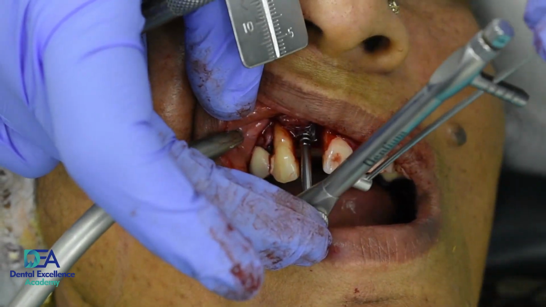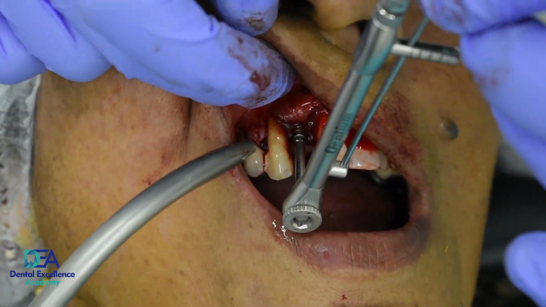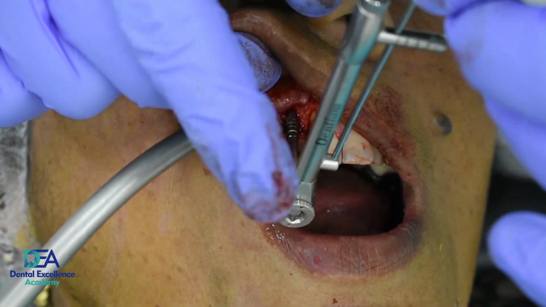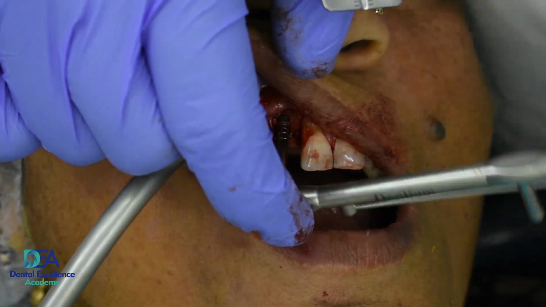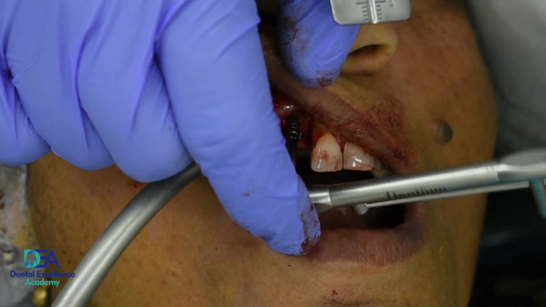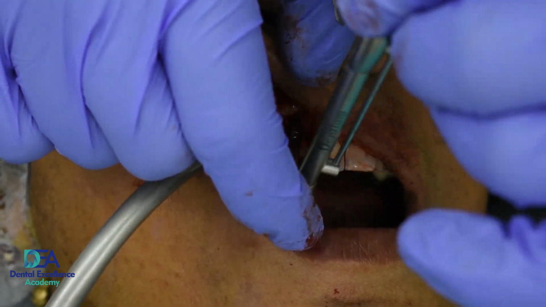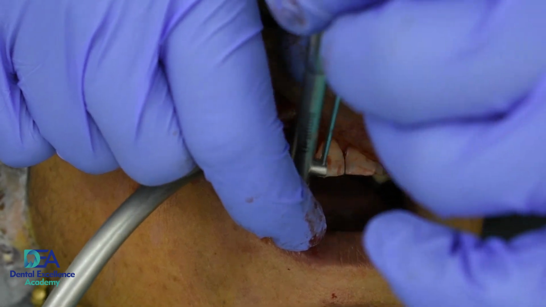Now you can see I'm using a torque wrench and I'm getting almost 35 to 40 torque in this region. It is very difficult to get so much torque in the anterior region, but we have a good amount of bone.